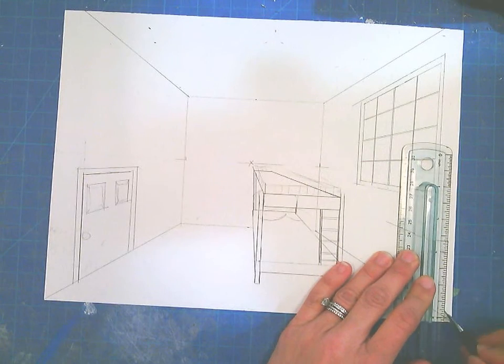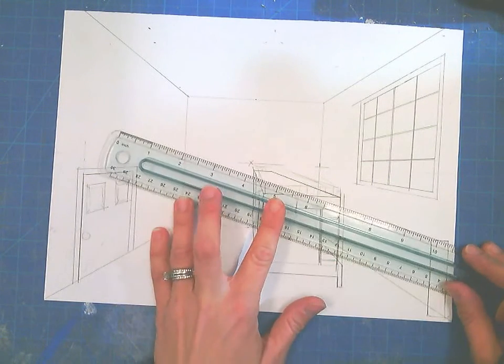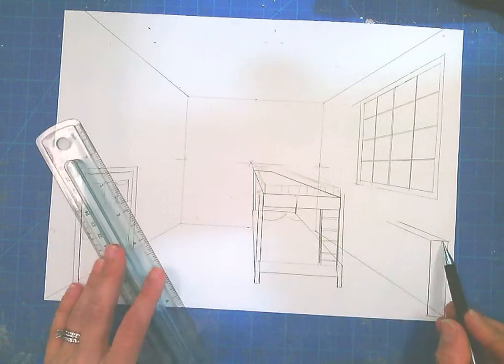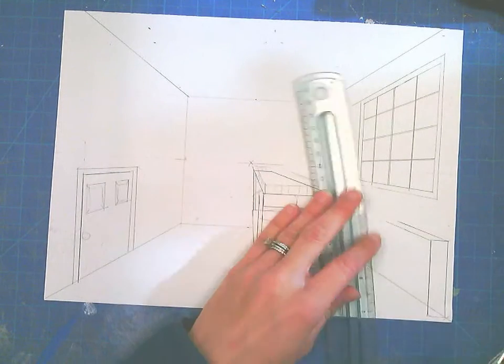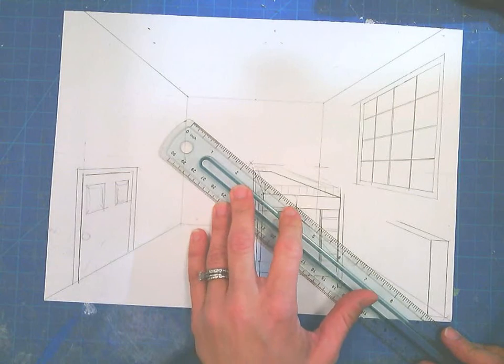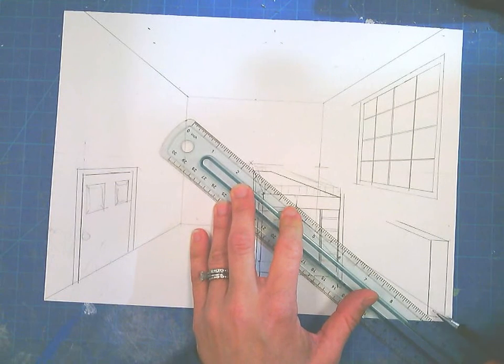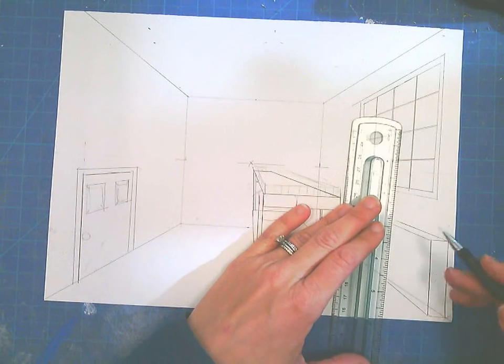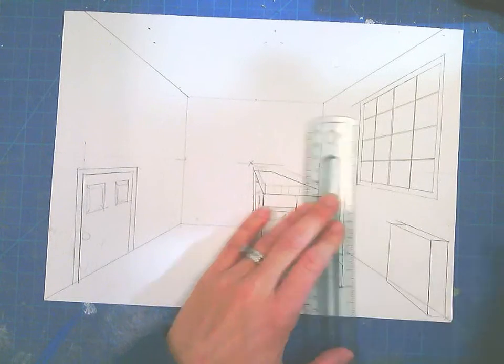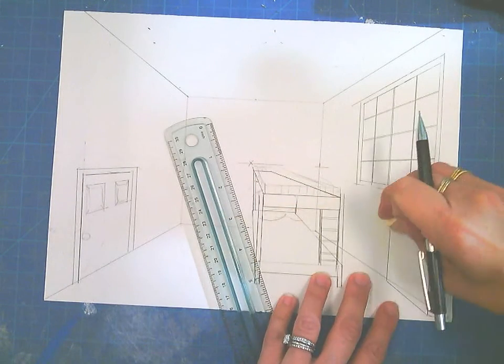I'm just making a little rectangle. This is like the side of the dresser. No, you have the top of the dresser. Well, stay with me. Straight, over, just like a little building from before.